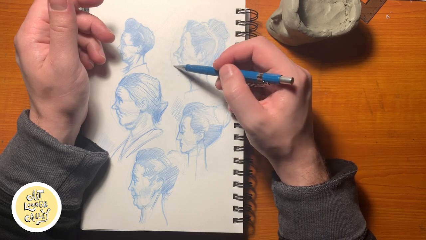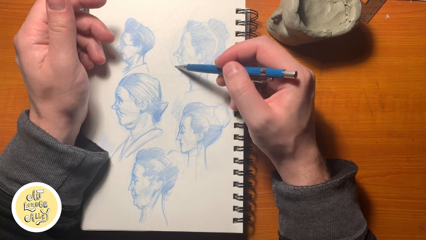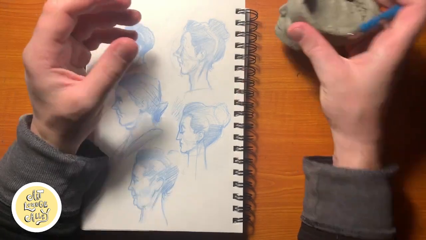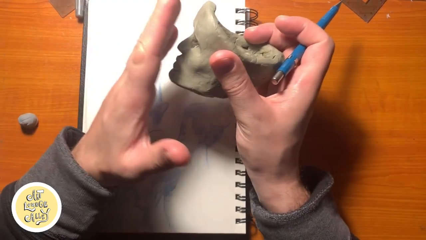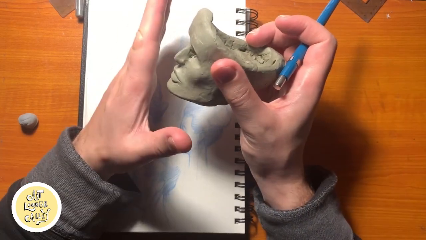There's always going to be this curvature to all the face features. The face is going to be protruding out more from the center to form a curve, as opposed to it being completely flat.